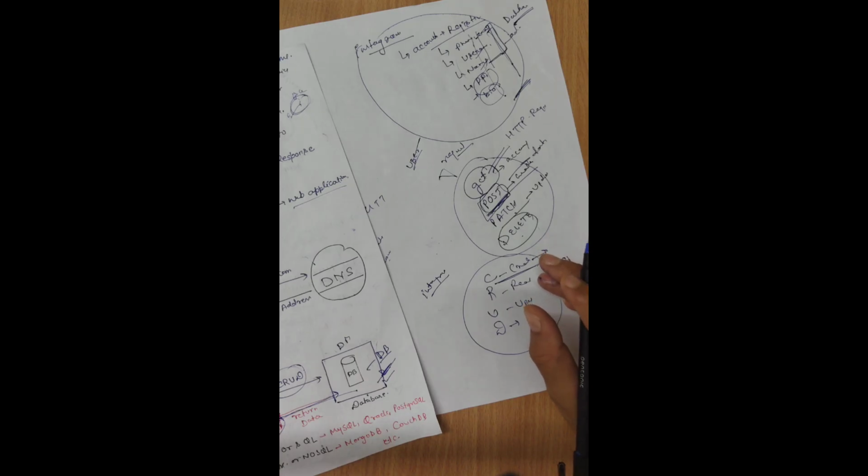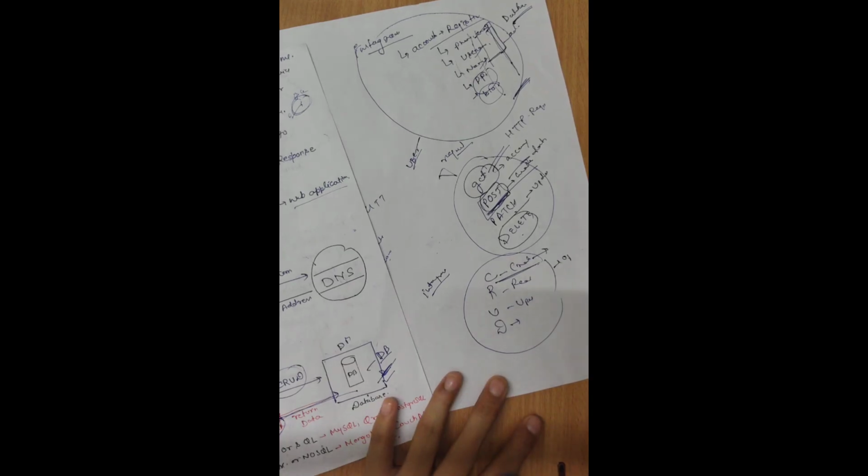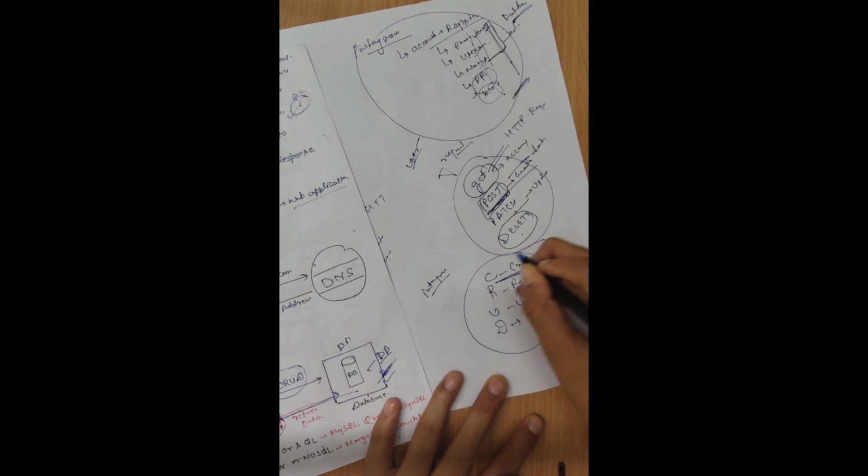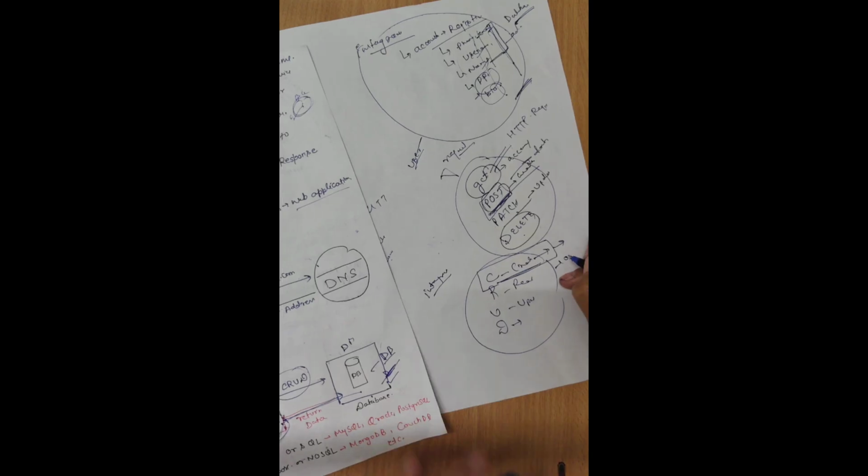So I passed all the data credentials, right? Now these credentials will be stored somewhere, so they will be stored in the database. So in the database, when we need to store something, we are creating a record. So this is the create request, right? Create operation. We want to store the data.